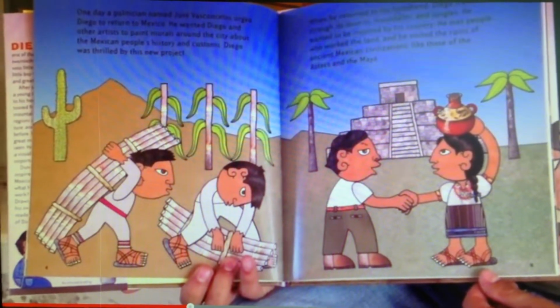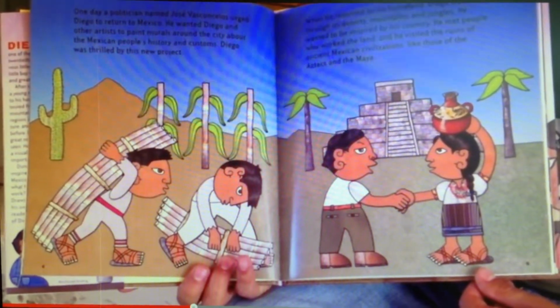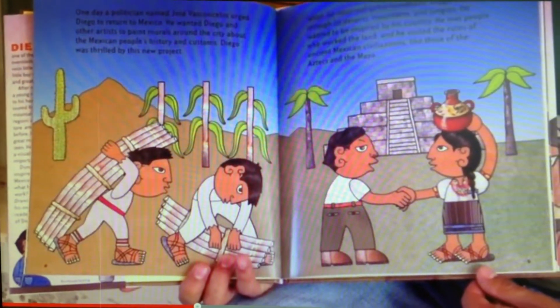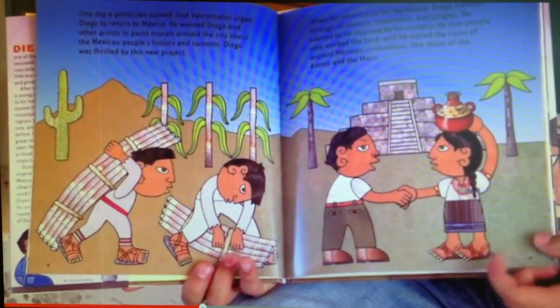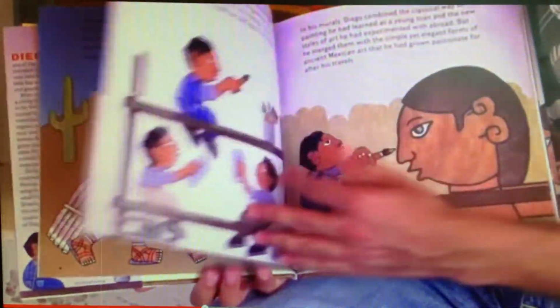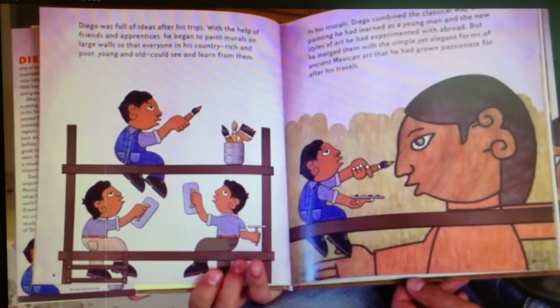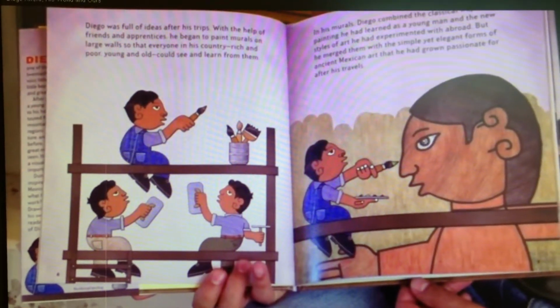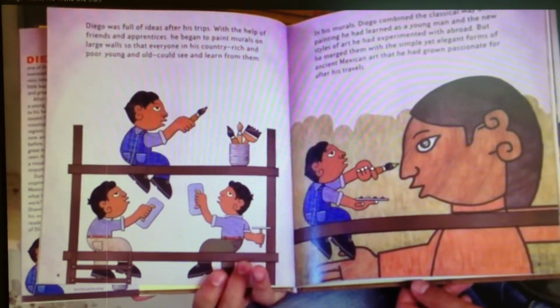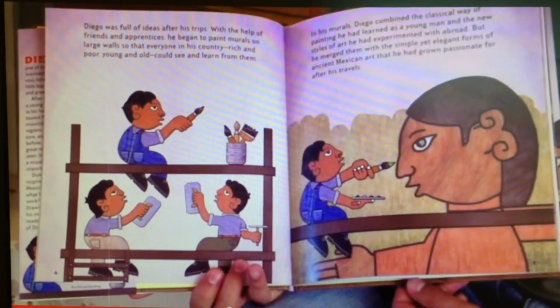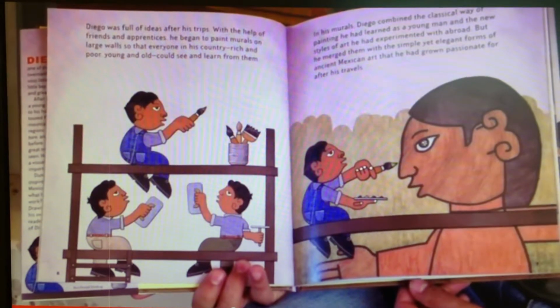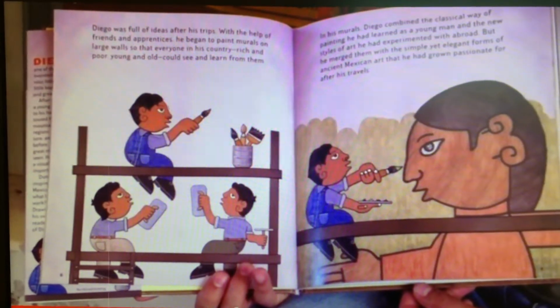He met people who worked the land, and he visited the ruins of ancient Mexican civilizations, like those of the Aztecs and the Maya. Diego was full of ideas after his trips. With the help of friends and apprentices, he began to paint murals on large walls so that everyone in his country, rich and poor, young and old, could see and learn from them.